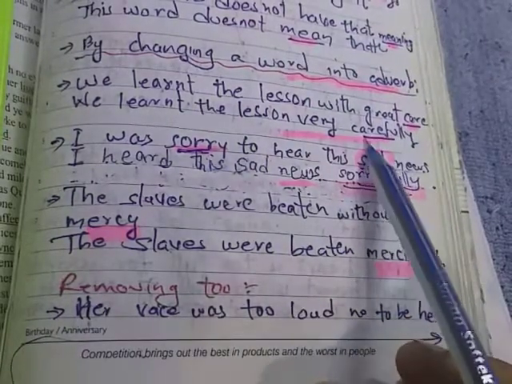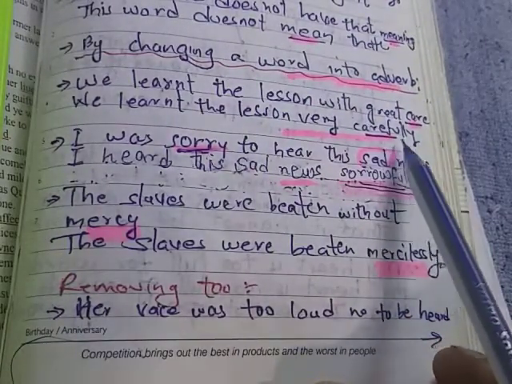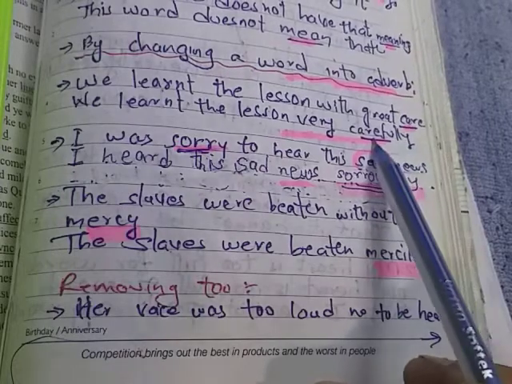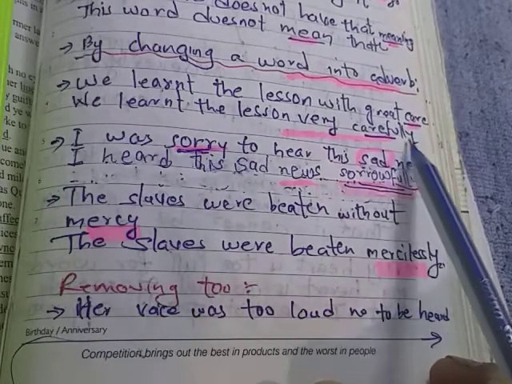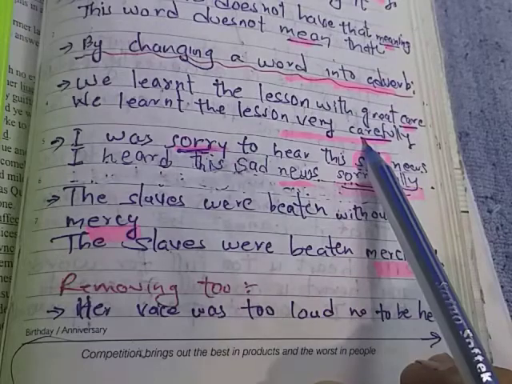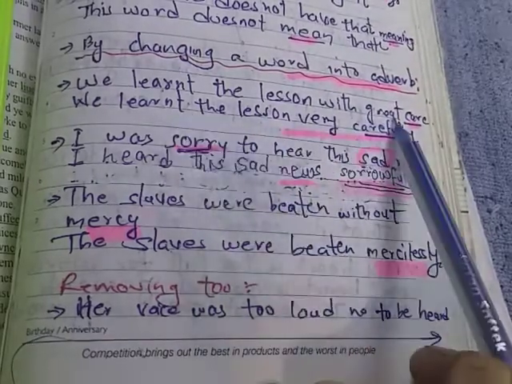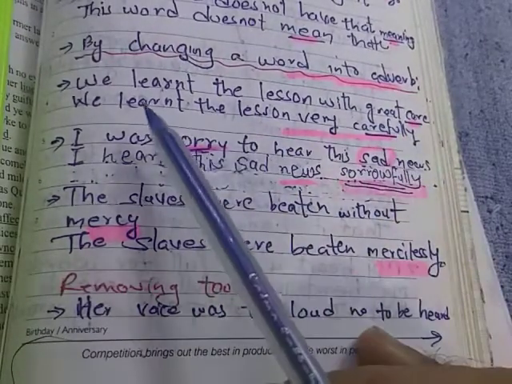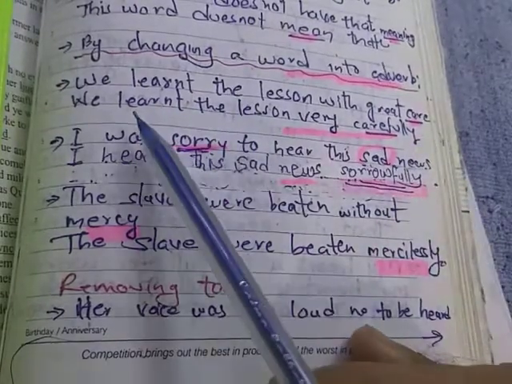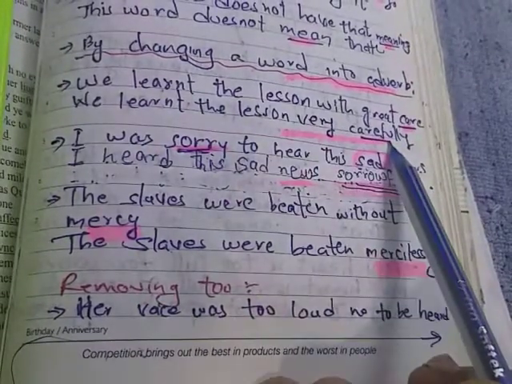Adverb form is generally easy because of the ly suffix at the end that makes it easy to convert. But the sentence structure will change accordingly. We learned the lesson with great care. We learned the lesson very carefully.